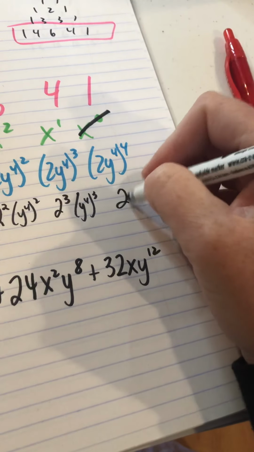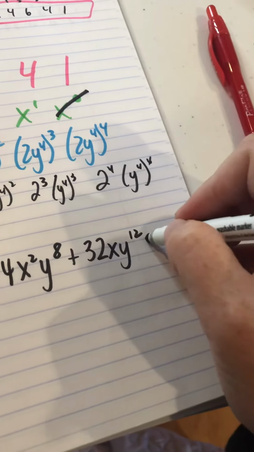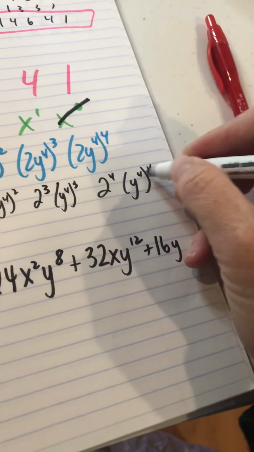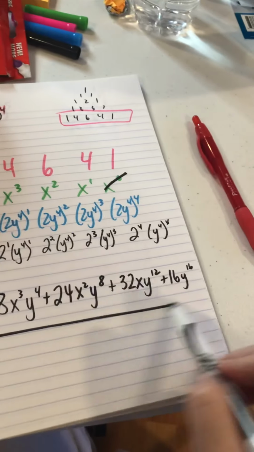And then this is 2 to the 4th and y to the 4th to the 4th. So 2 to the 4th is 16. And then 4 times 4 is y to the 16th. There's no x this time because it was to the 0.